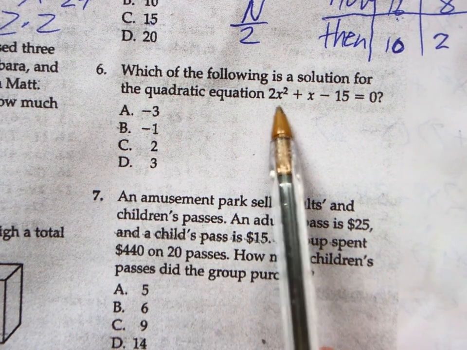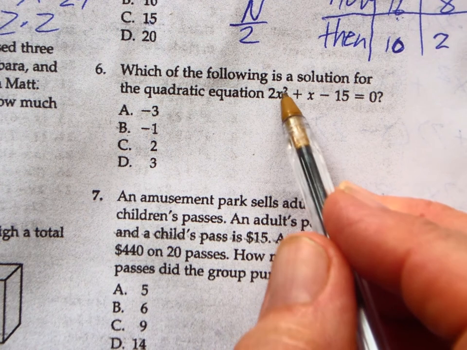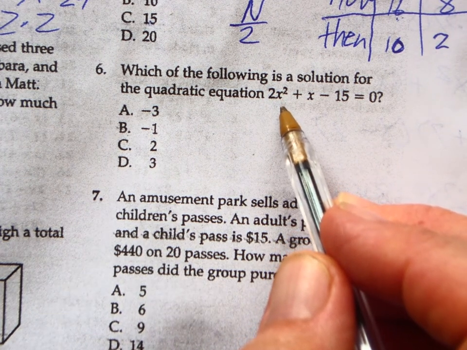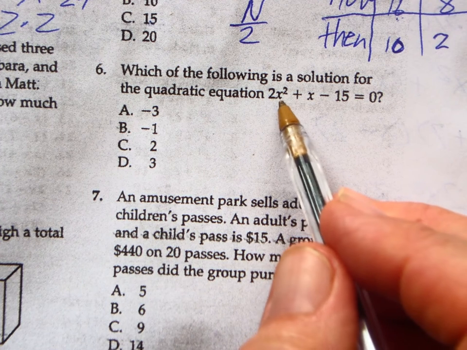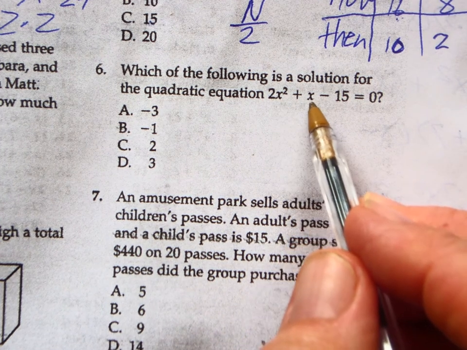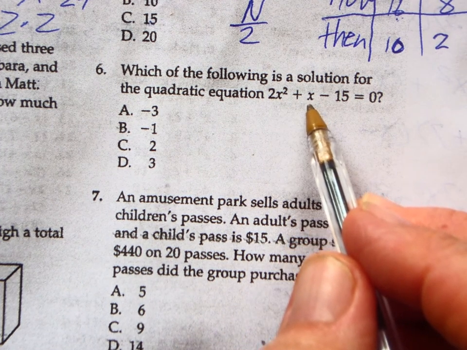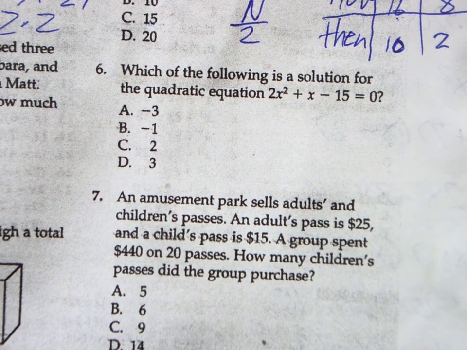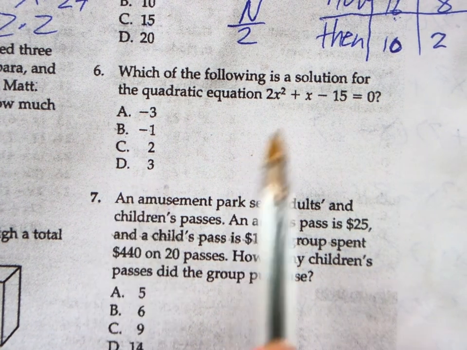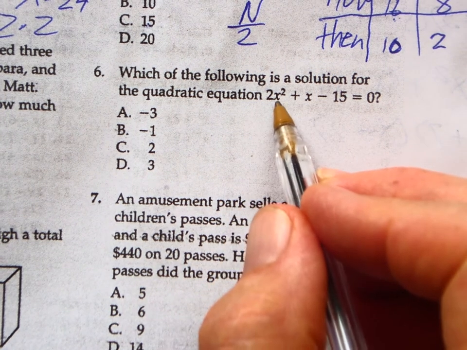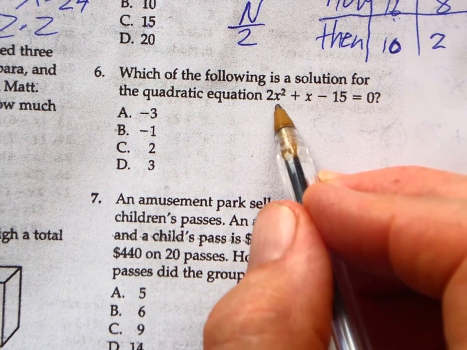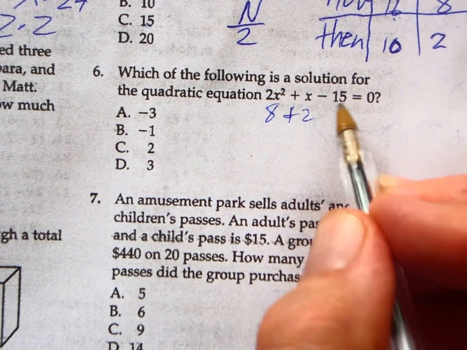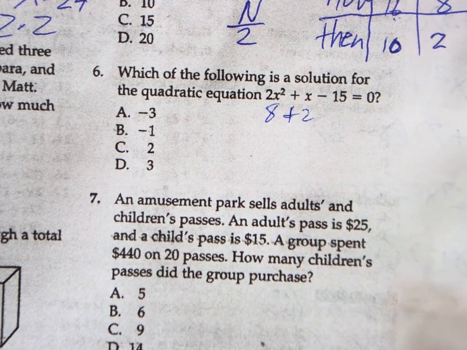If we put a -1 in there, we would end up with -1 squared is actually 1, not -1, because a negative times a negative is a positive. 2 times 1 is 2, plus minus 1, which means subtract 1, is 1. Minus 5 is not going to be 0. No way. How about the 2? 2 squared is 4 times 2 is 8. Plus 2 is 10. Nope, minus 15 is not 0, so 2 doesn't work.